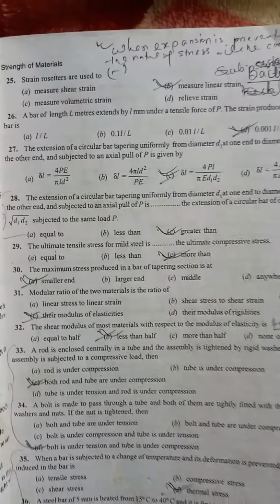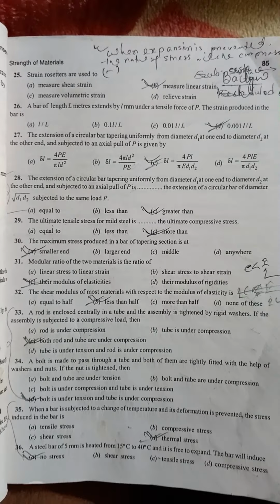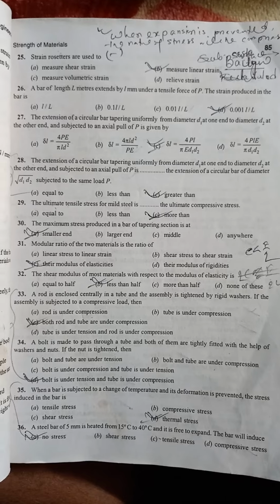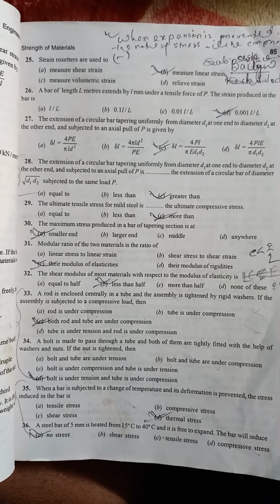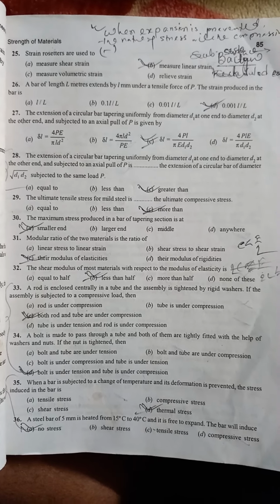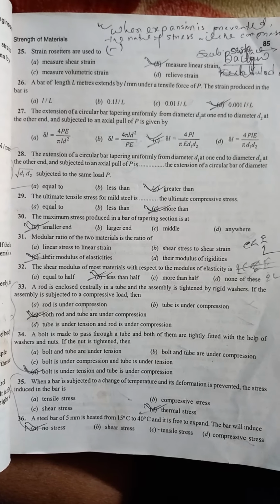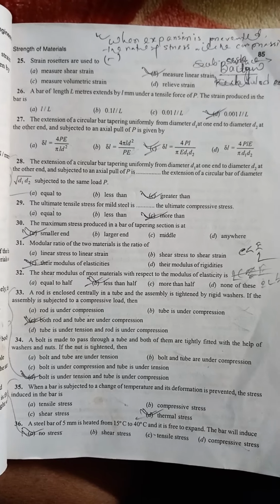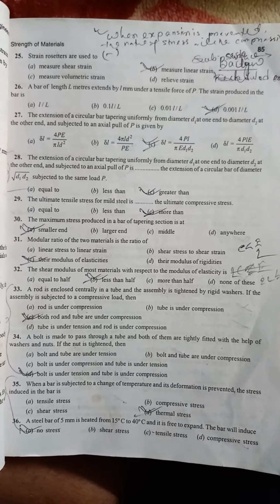So for question number 28, the extension of a circular bar tapering from D1 to D2 will be equal to the extension of a circular bar of diameter root over D1 D2 subjected to the same load P. So option number A is correct.